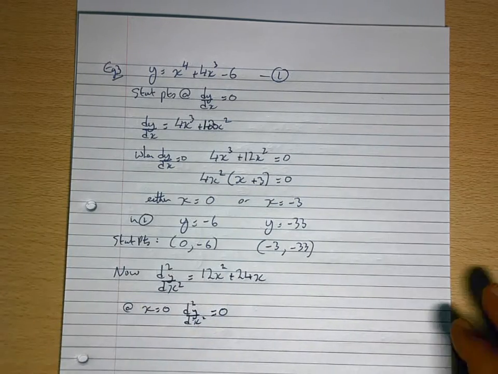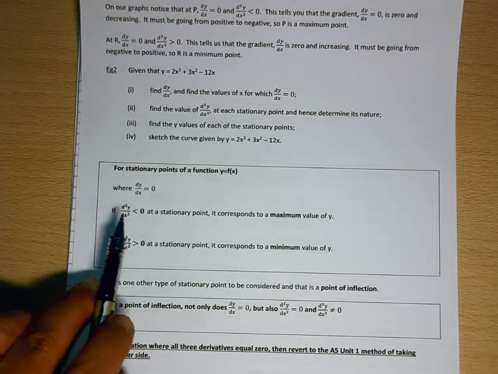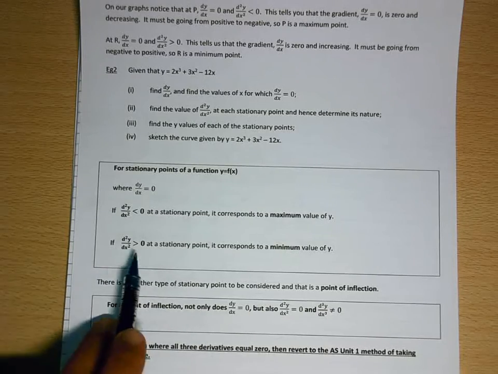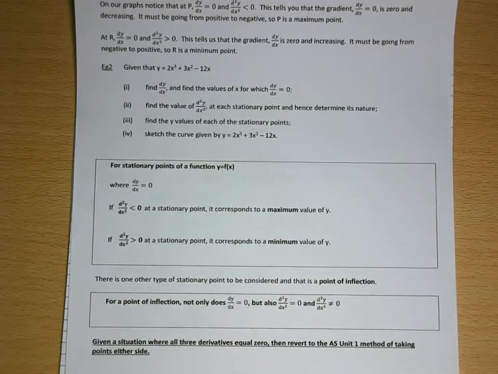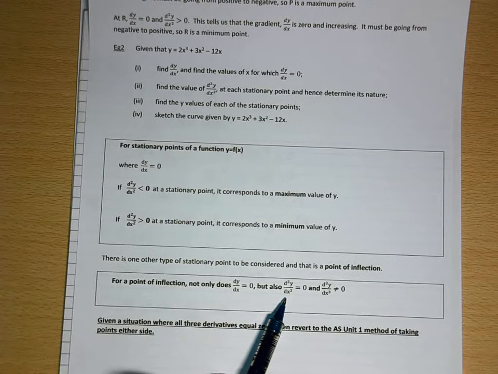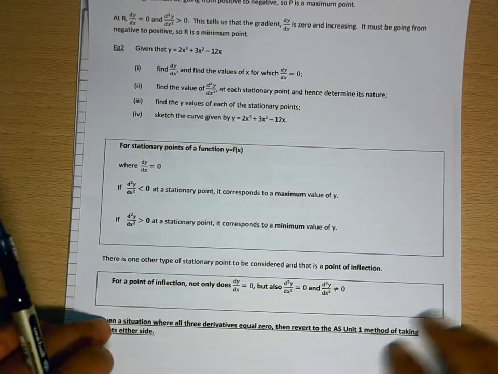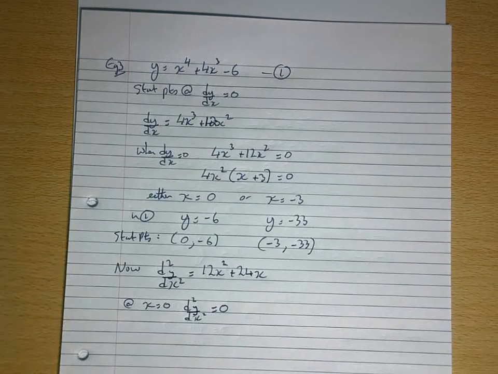The second derivative equals 0. Now if you remember from the table we were looking at on the previous page, if the second derivative is less than 0, it's categorically a maximum. If it's greater than 0, it's categorically a minimum. But it's ambiguous if the second derivative is 0. In order to be sure that it's a point of inflection, we need to differentiate a third time and make sure that when we substitute in the value of x, we get a non-zero answer.